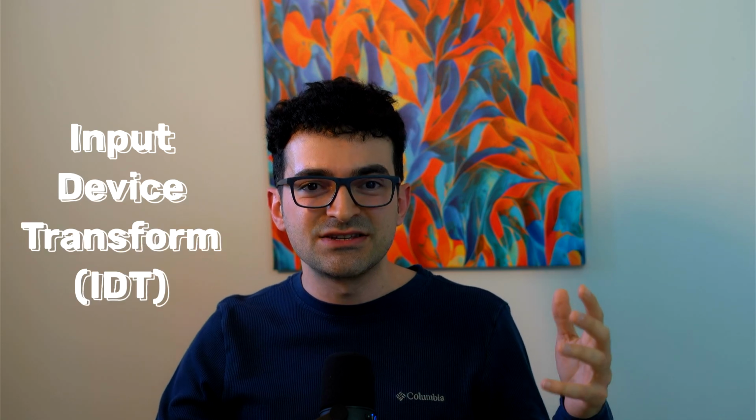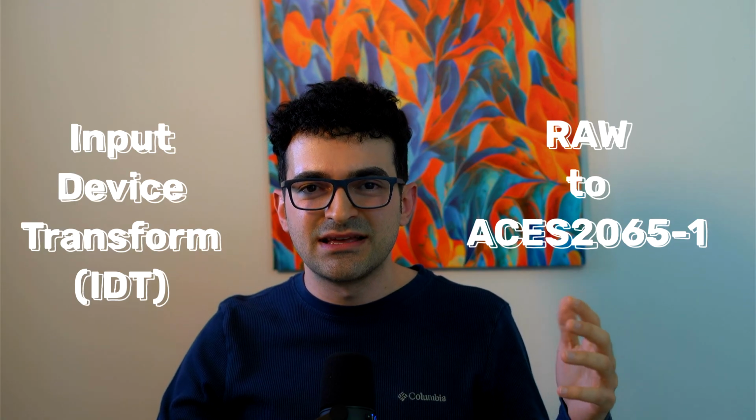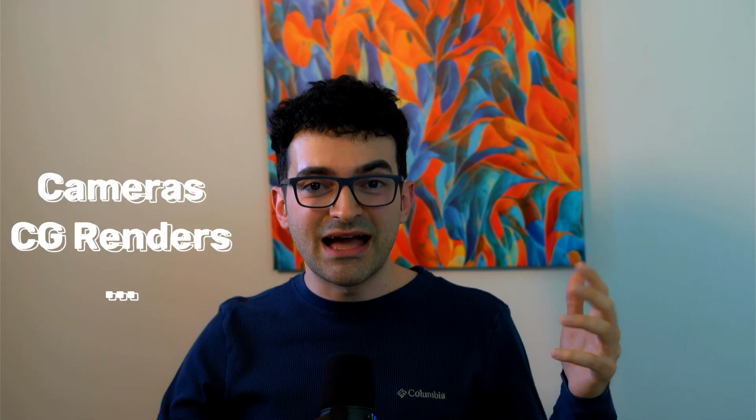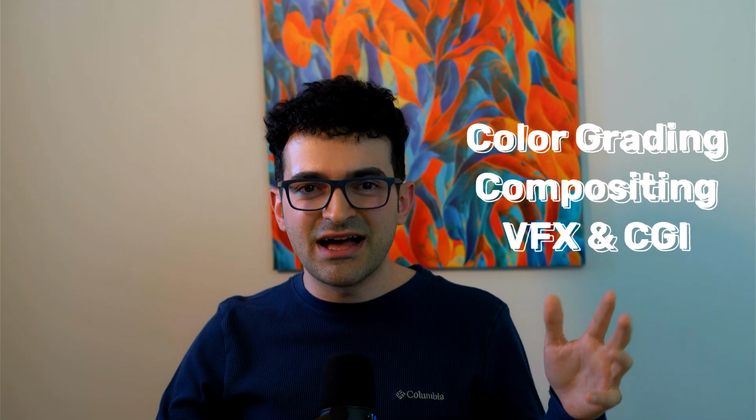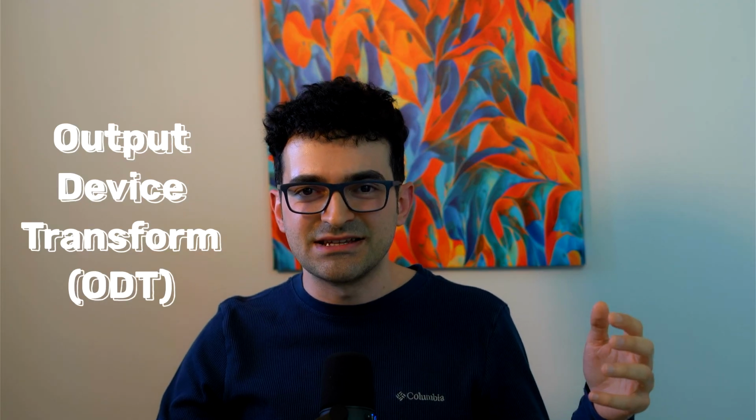Camera manufacturers have their own secret sauce to whatever color science they use to capture and process images. ACES expects them to provide input device transforms, IDTs, to convert their camera's raw data into the standardized scene-referred linear color space. Regardless of the input source, be it different cameras, CG renders, or anything else really, IDTs transform it into ACES. Once in this color space, you can do all your work, including color grading and compositing, VFX and CGI, and finally use an output device transform to convert your work into the target format, such as Rec 709 or Rec 2020.